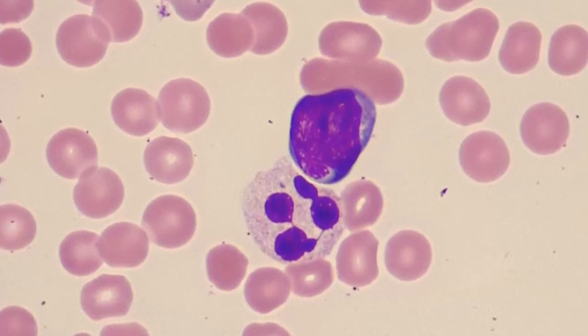And then just the way that this particular cell looks, the size of it, the fact that it has a nucleolus, that it has not very much cytoplasm, and the cytoplasm is kind of darkish blue, all those things indicate to me that this is a lymphoblast or a prolymphocyte.